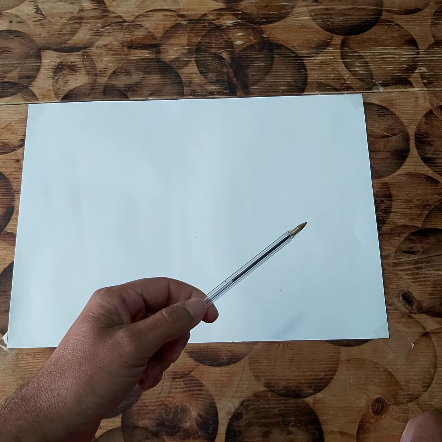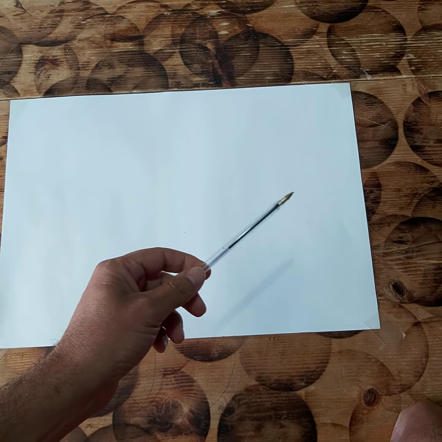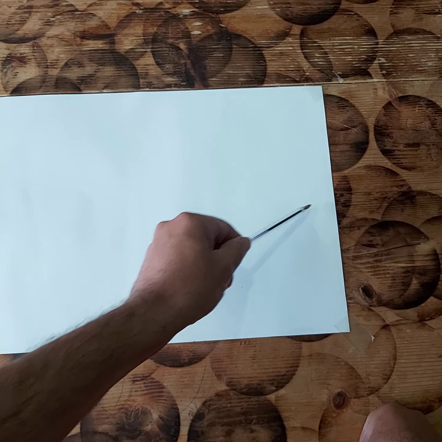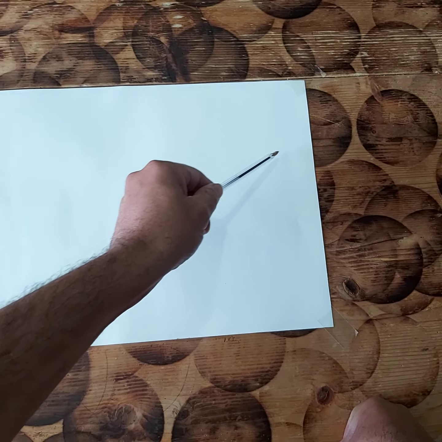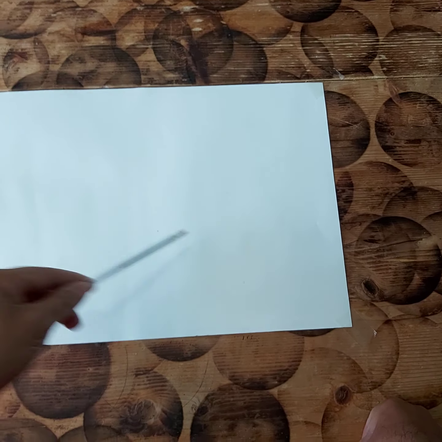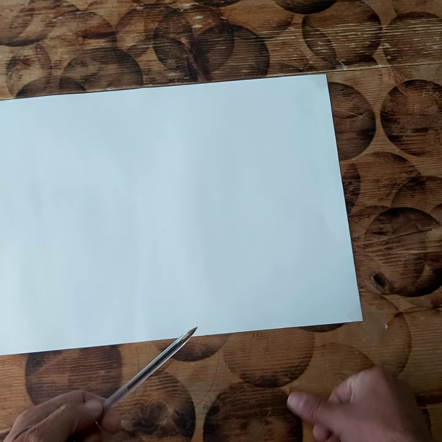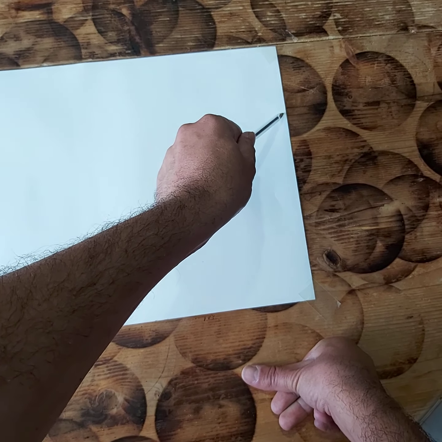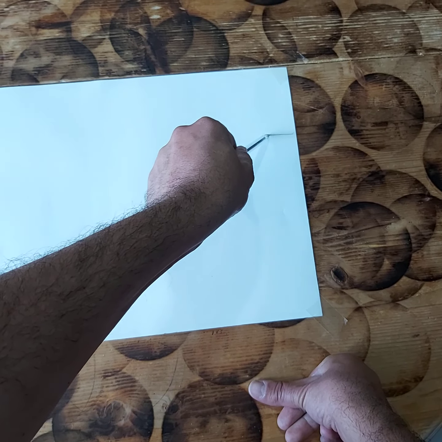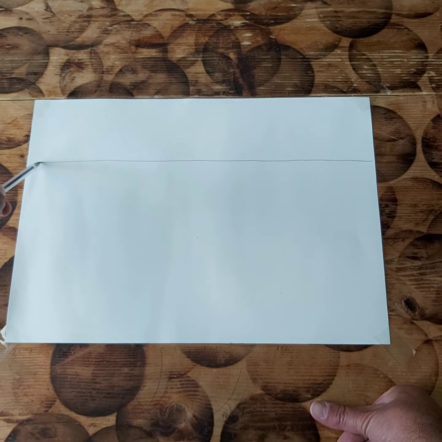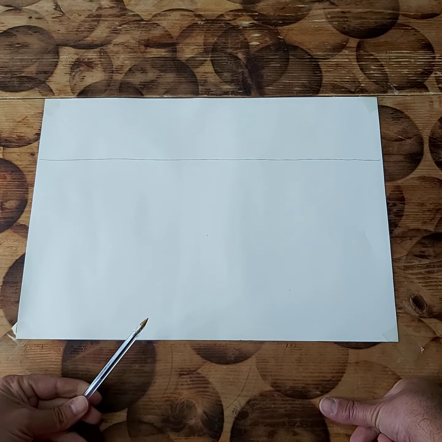So we'll start with a horizon line. You could do it halfway, or you could go slightly above halfway or beneath. I wouldn't go too close to the top or the bottom though. So if I do this one, I'm going to do it a little bit above the halfway point, or even a third of the way down, I guess that is.